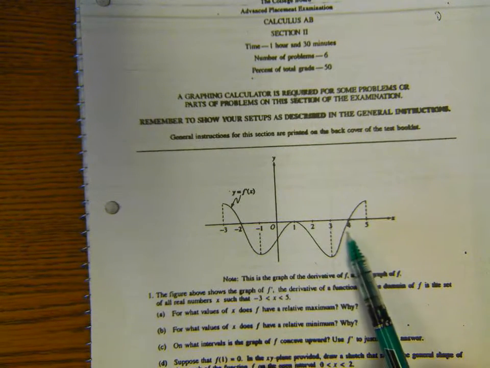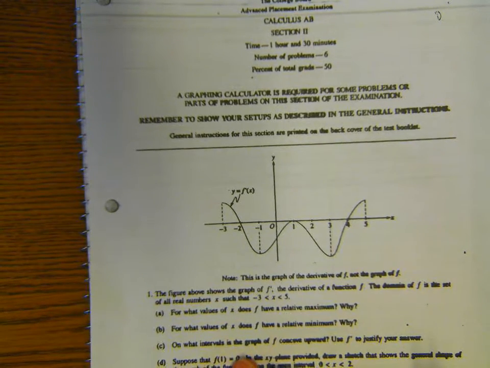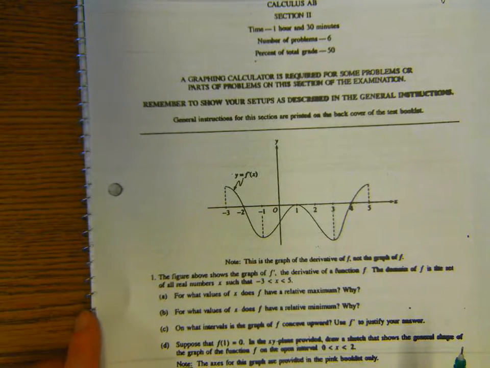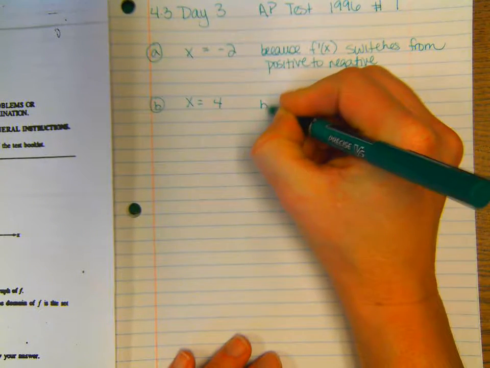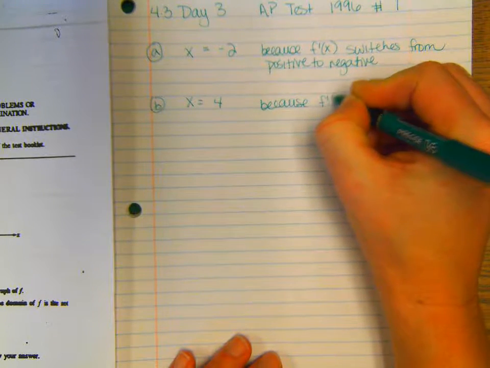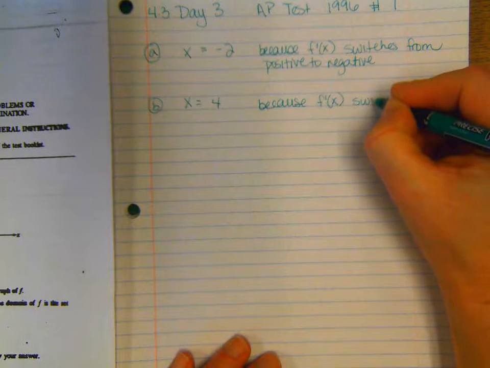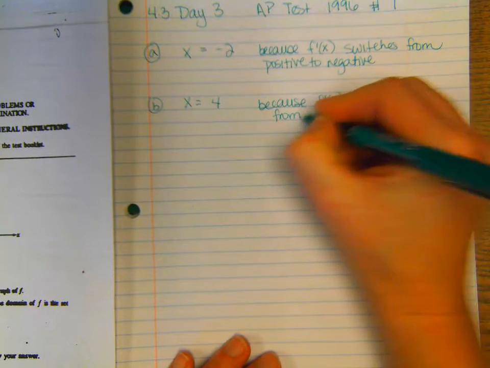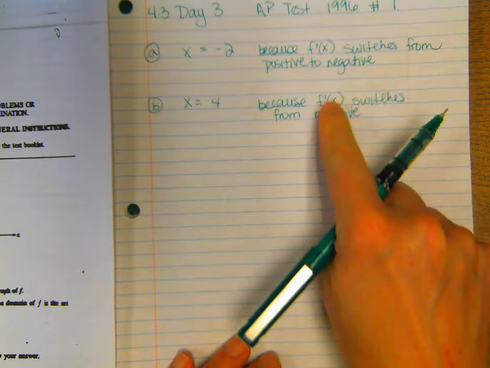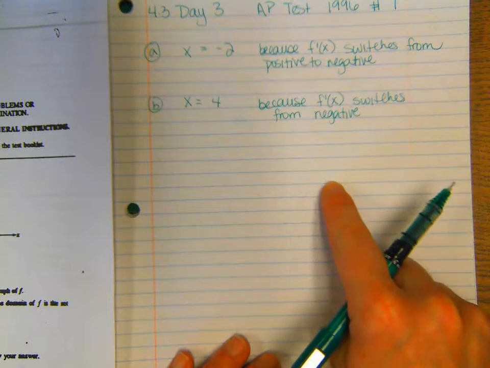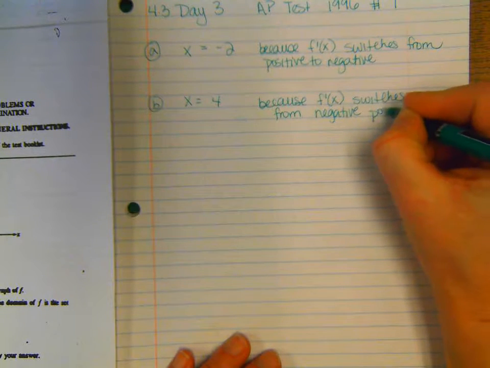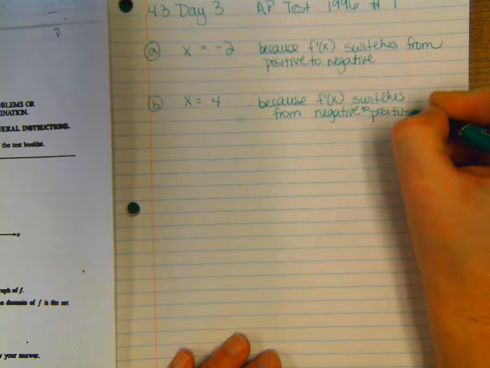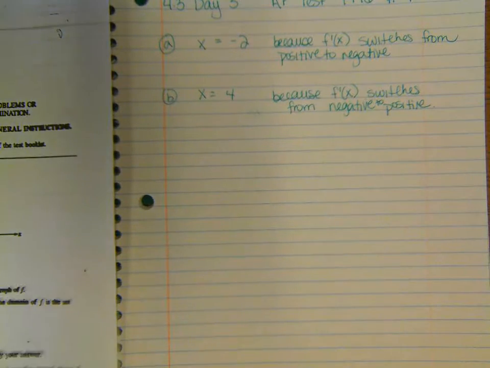Doesn't look like it. All the other switches, well, the other switch occurs here. Alright, so that leads me to, for what values of x does f have a relative minimum? Because f prime of x switches from negative, and what that means is if the derivative is negative, that means the function is going down. It's got a negative slope, and then it switches to positive slope, and so that means that there would be a relative minimum there.